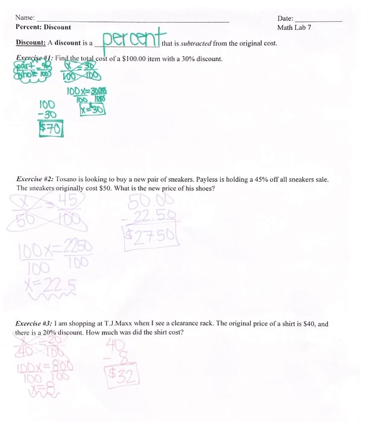Okay? So then the next example we have, let's switch up our color a bit. Let's do a nice purple. So Tosano is looking to buy a new pair of sneakers. Payless is holding a 45% off all sneakers sale. The sneakers originally cost $50. What's the price of his new shoes? So what we're going to do is do that part over whole thing again like we did last time. So the part is always going to be the discount. The whole is the total amount or the original cost of the sneakers, which is $50. The percent is 45 over 100.